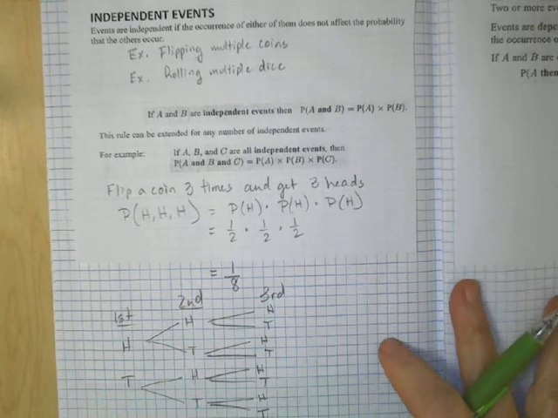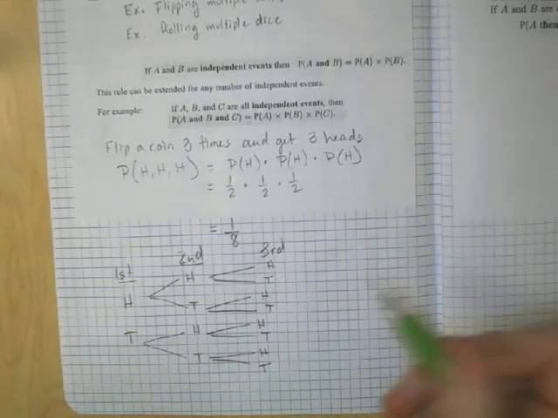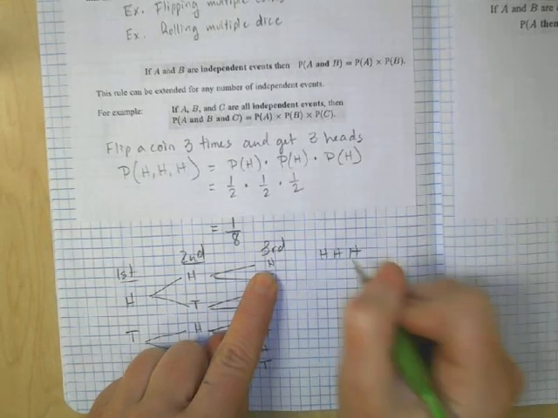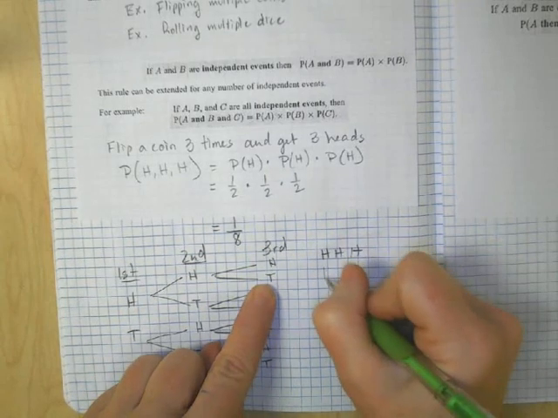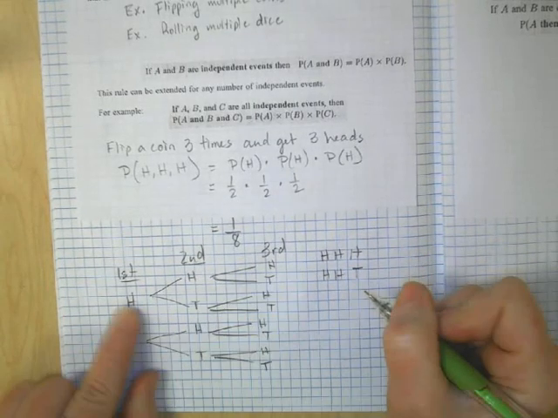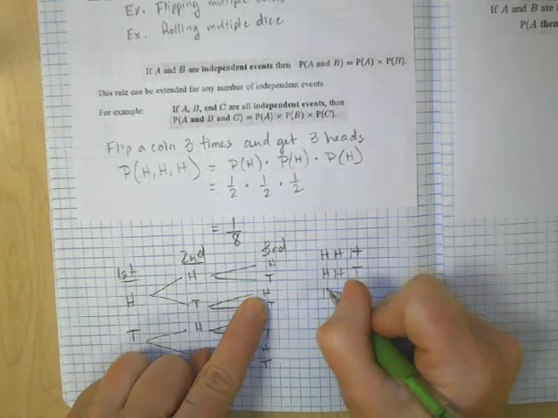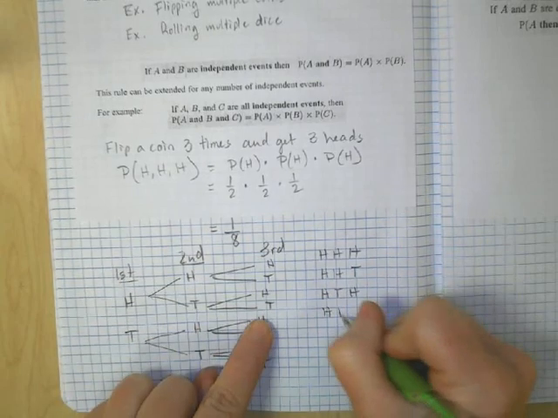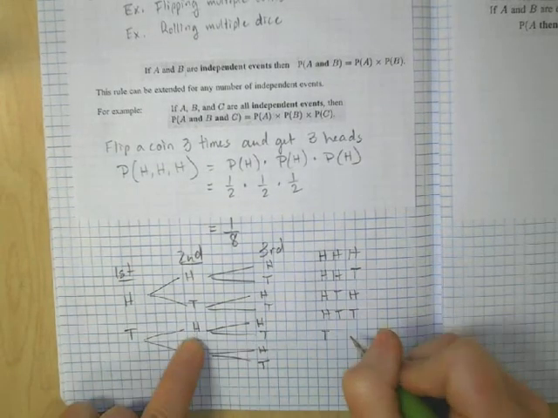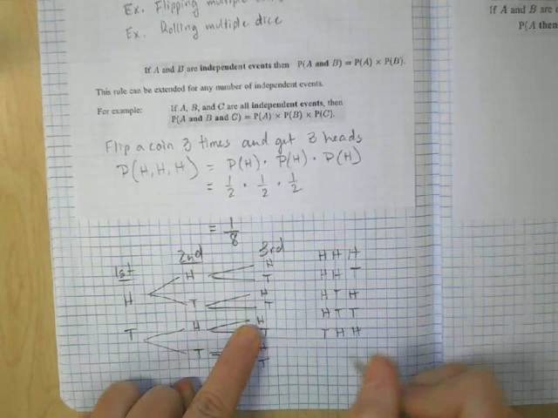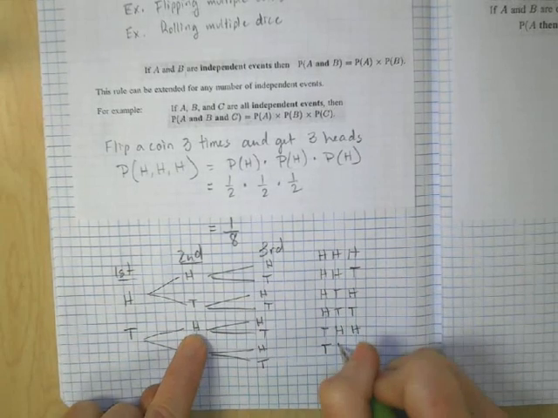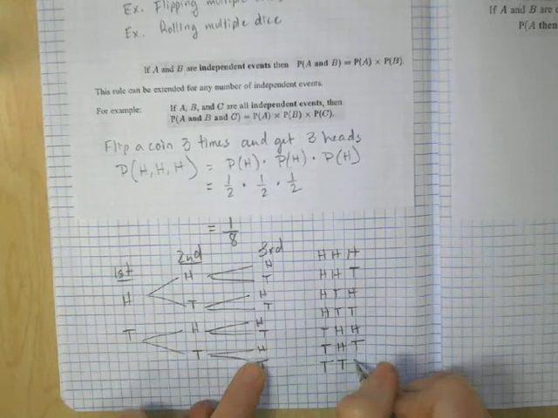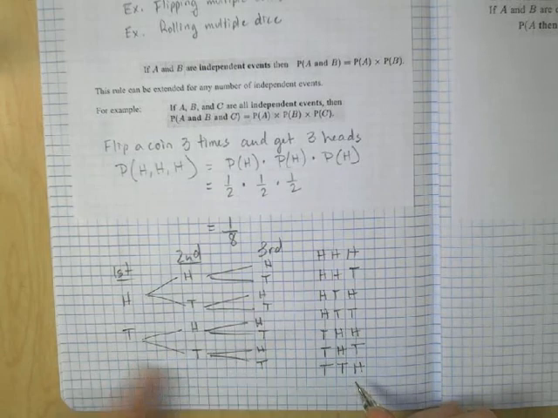So if I look at all my possible outcomes here, the first one is heads, heads, heads. The next one is heads, heads, tails. The next one is heads, tails, heads. And then heads, tails, tails. And then tails, heads, heads. And then tails, heads, tails. And then tails, tails, heads. And lastly, tails, tails, tails.